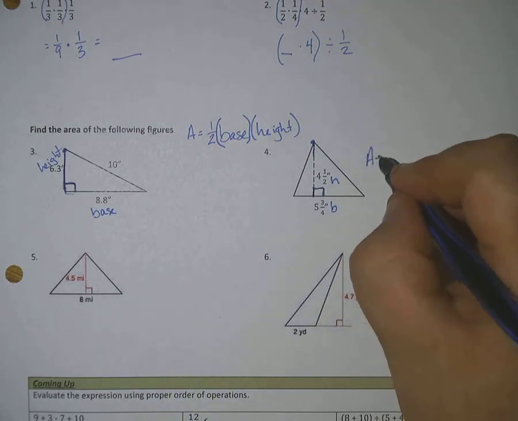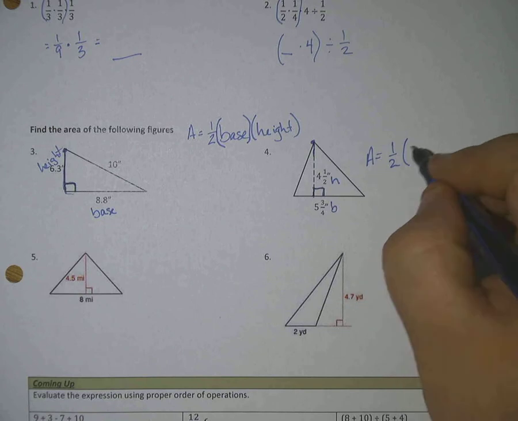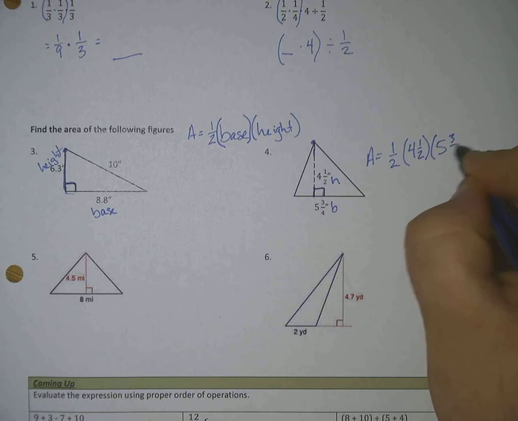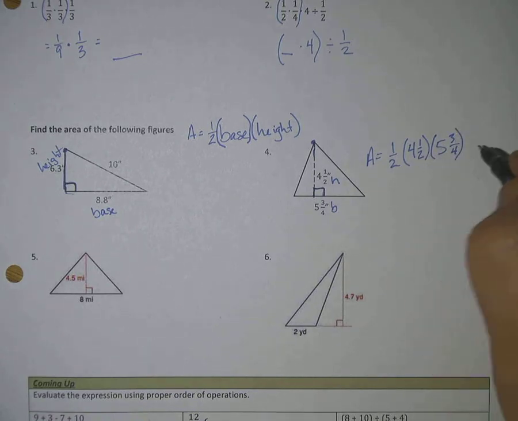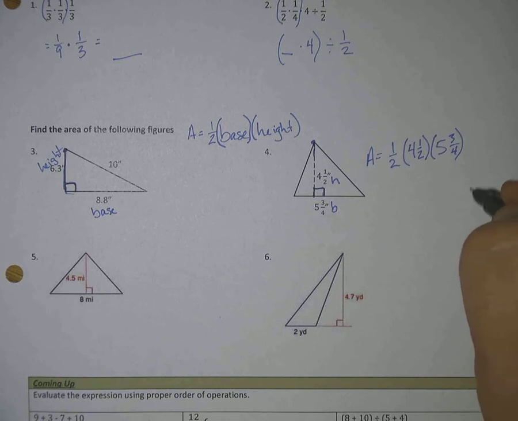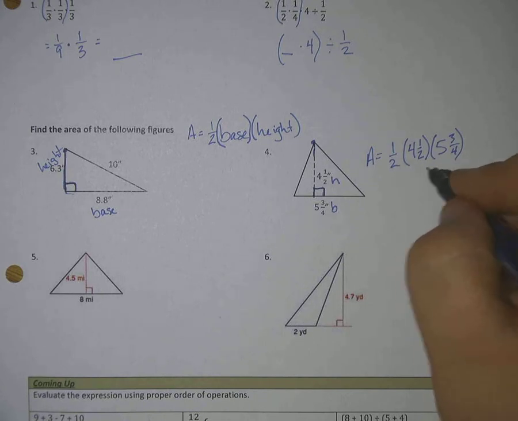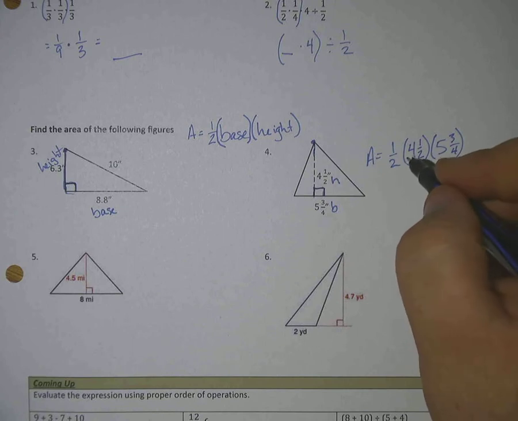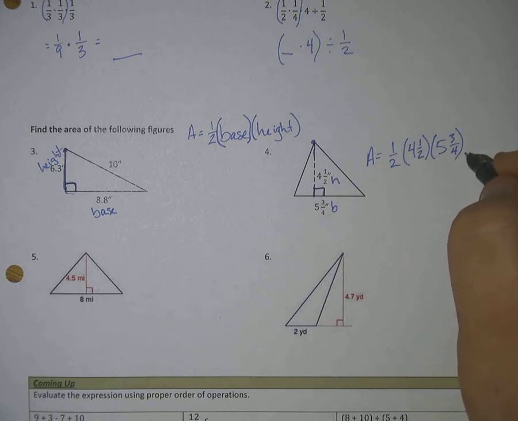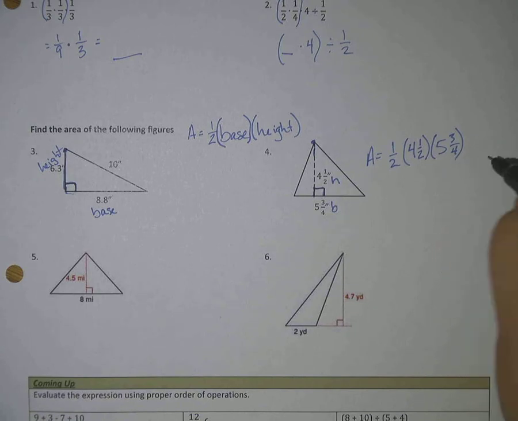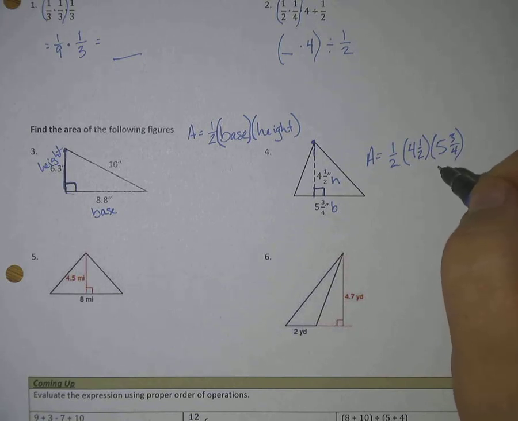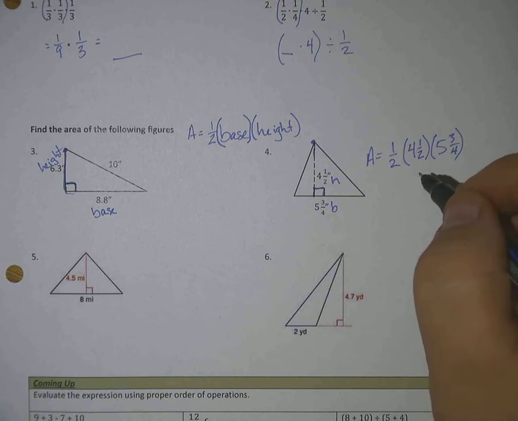So you should go area equals 1/2 times 4 1/2 times 5 3/4. Okay, I know I switched those, but remember it is multiplication, and you can switch the order if you think that it's easier. I don't know that this is an easier way. It probably should be 5 3/4 and then 4 1/2 over here, but it's not that big of a deal. Okay, and really what you'd want to do is multiply numbers by numbers and fractions by fractions, or you could turn things into improper fractions if you'd like to go that way. Okay, either way, not a big deal. Just make sure you get the problem done.